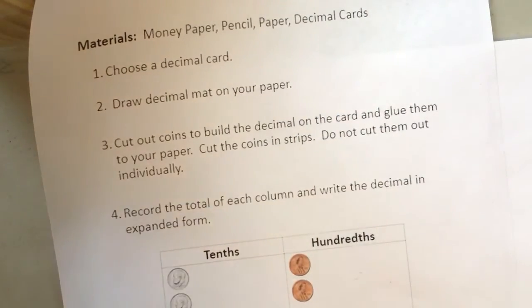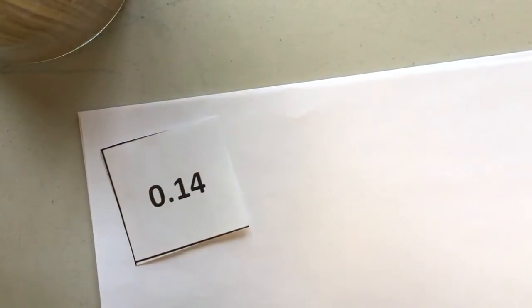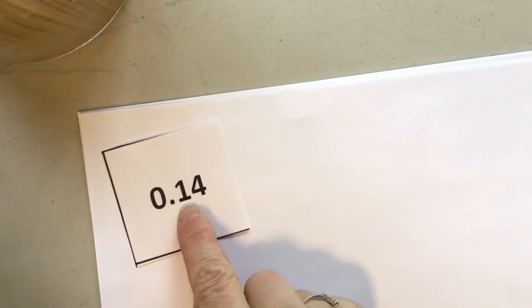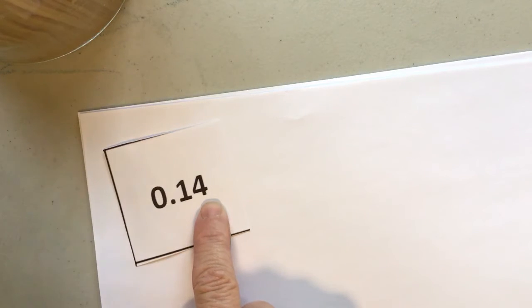So this is my version of what I think this activity is supposed to look like. So starting out, I picked the decimal. I picked 14 hundredths. That would be the same as if you had 14 cents, where you would have a 1 in the 10th place, and you would have a 4 in the 100th place.